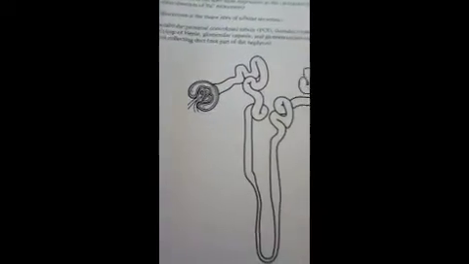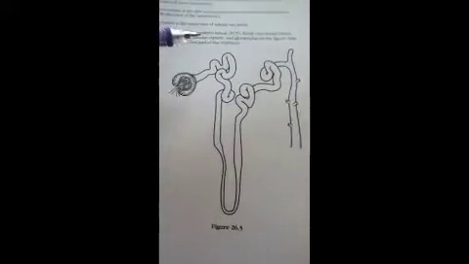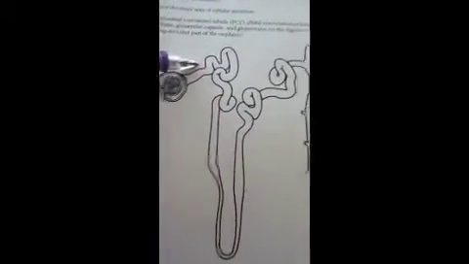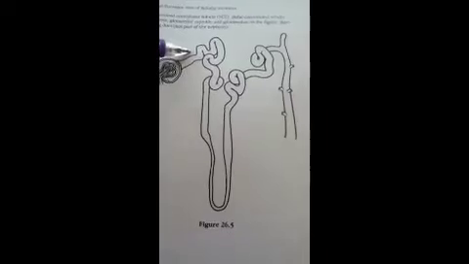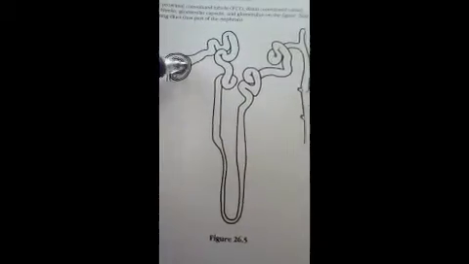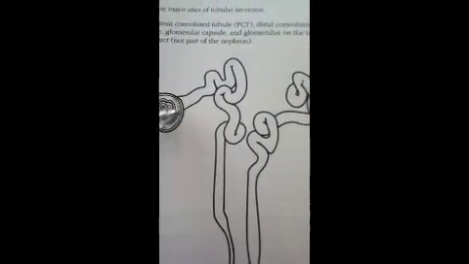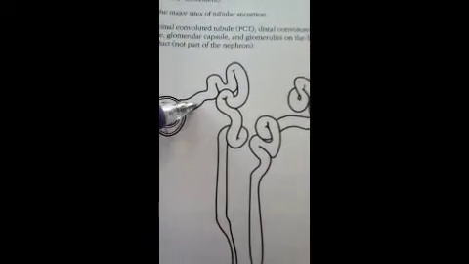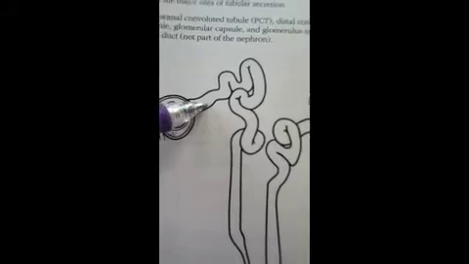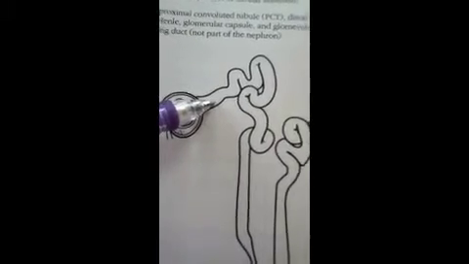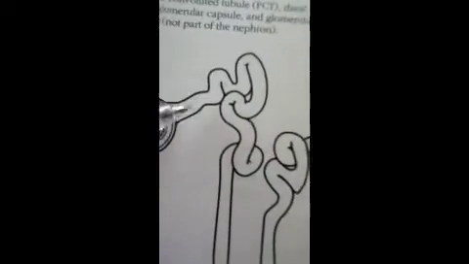So the proximal convoluted tubule is the region of the renal tubule just beyond the glomerular capsule, and its lumen is continuous with the capsular space. So the filtrate that entered the capsular space is now going to go into the proximal convoluted tubule. It's in the cortex of the kidney. Like I said, it's all twisted up.